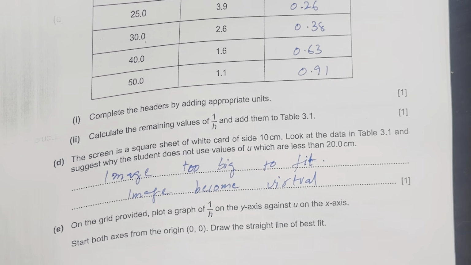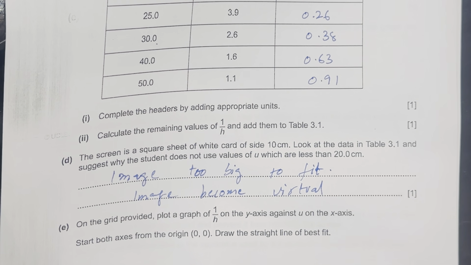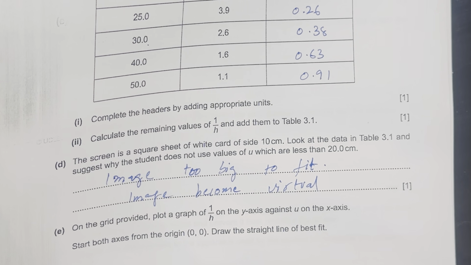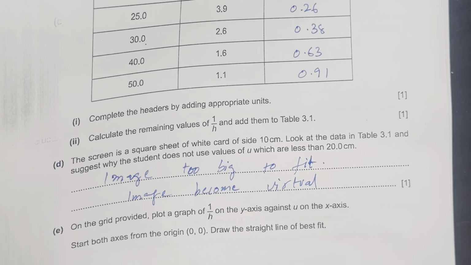On the grid provided, plot a graph of 1 over h on the y-axis against u on the x-axis. Start both axes from the origin 0, 0. Draw the straight line of best fit.